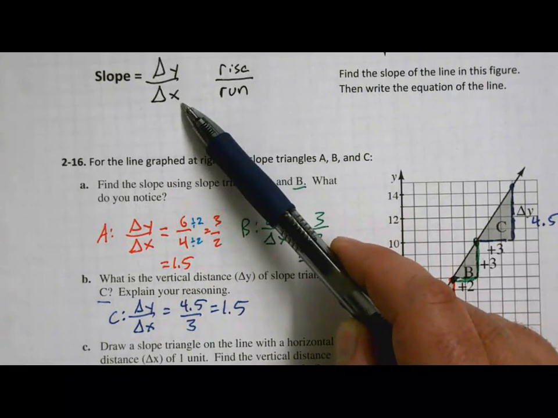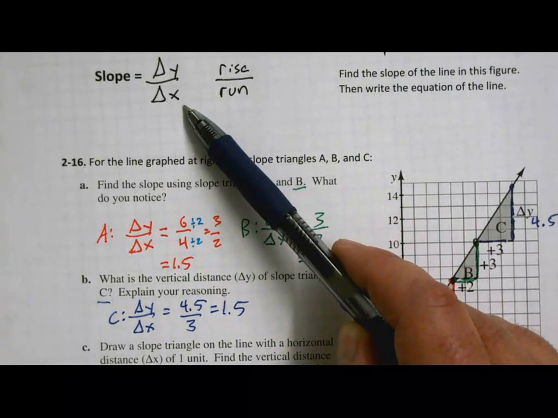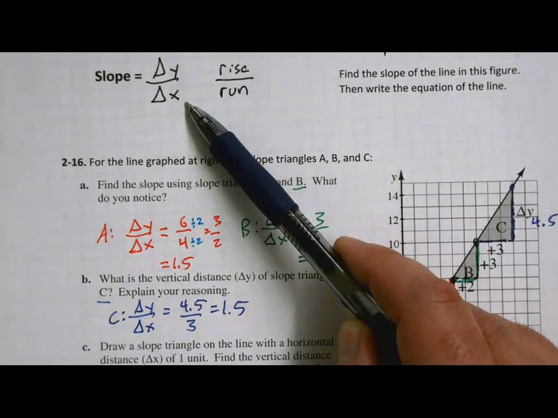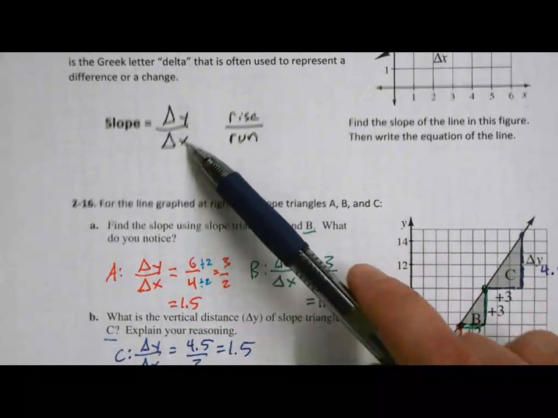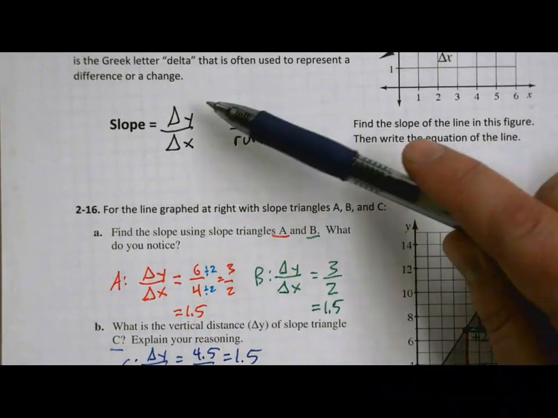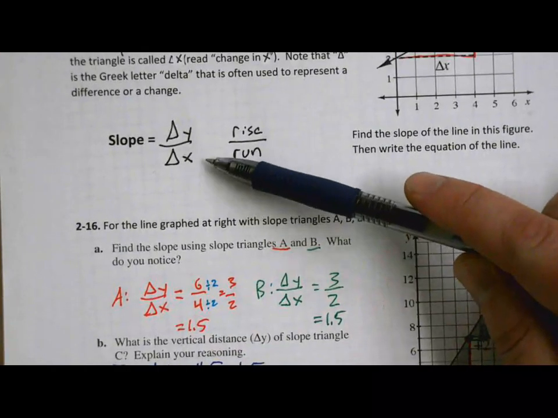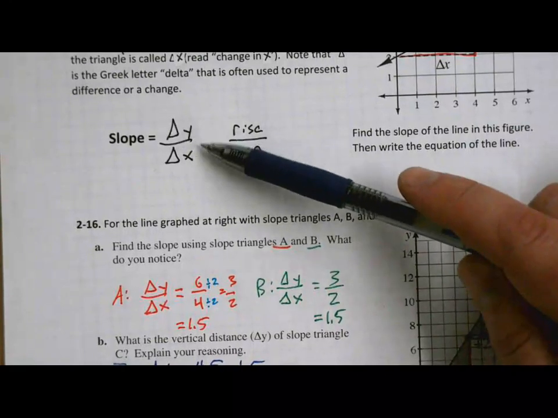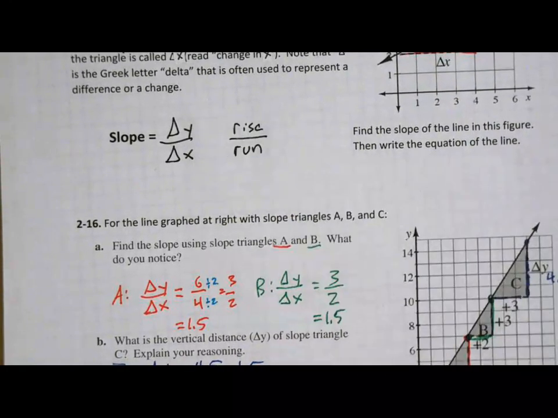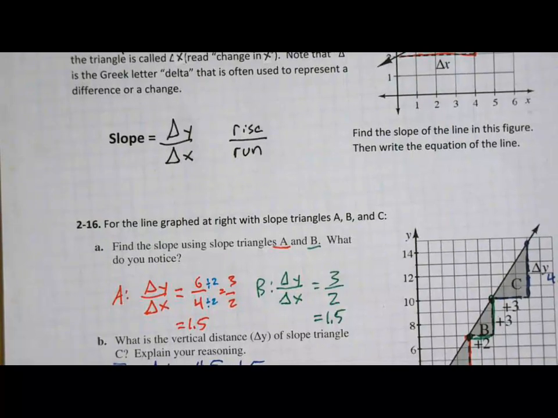This is actually one of the most important parts of calculus, which is coming a few years down the road for those of you who take that route. So big, big, big important mathematical concept. Slope is change in y over change in x. If it helps you to remember rise over run, that's great, but we want you to start thinking about change in y and change in x.